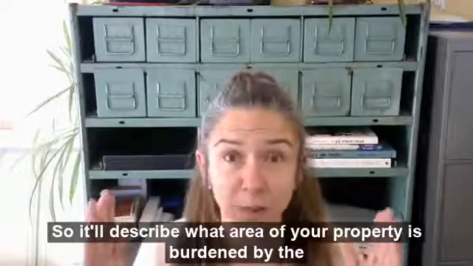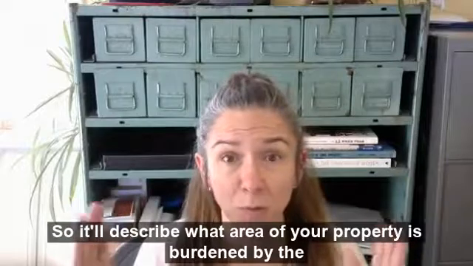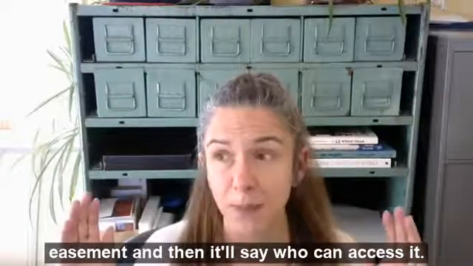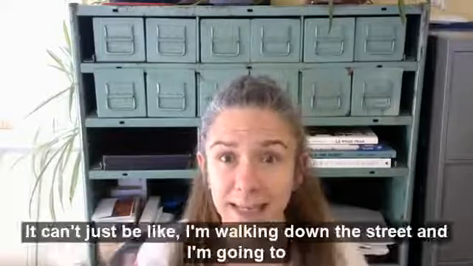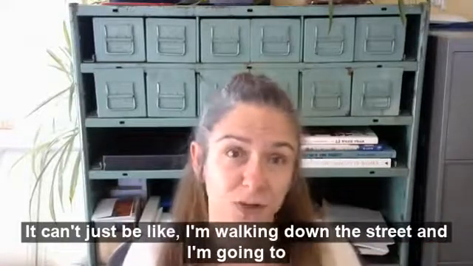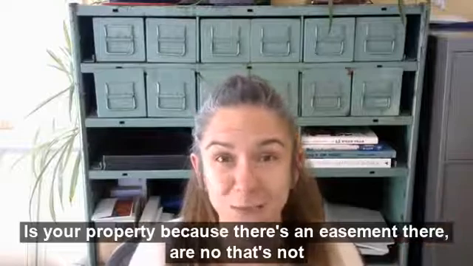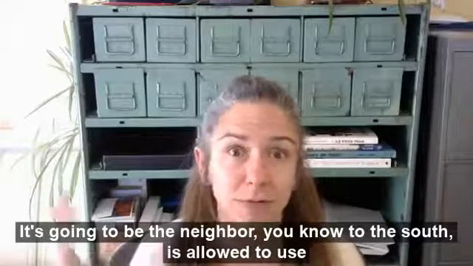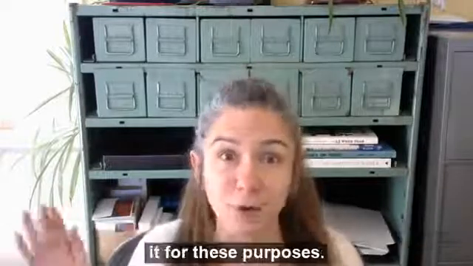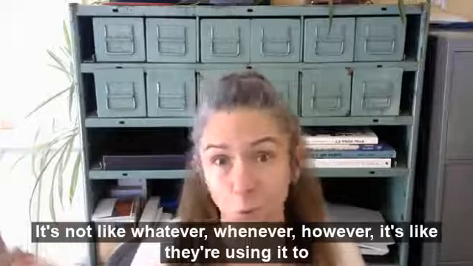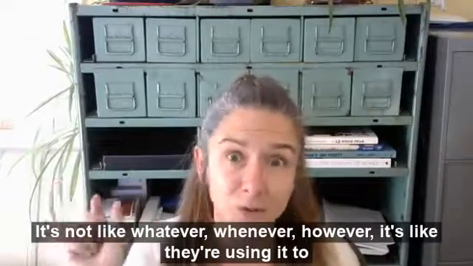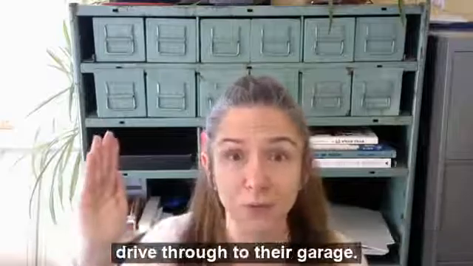So it'll describe what area of your property is burdened by the easement, and then it'll say who can access it. It can't just be like, I'm walking down the street and I'm going to use your property because there's an easement there. No, that's not how this works. It's going to be the neighbor to the south who is allowed to use it for these purposes. It's not like whatever, whenever, however. It's like they're using it to drive through to their garage.